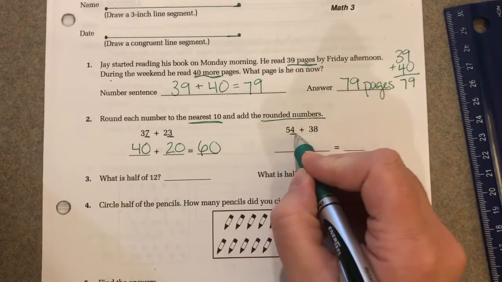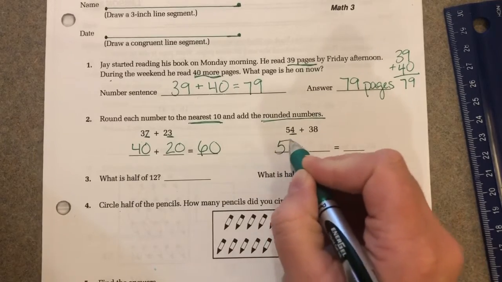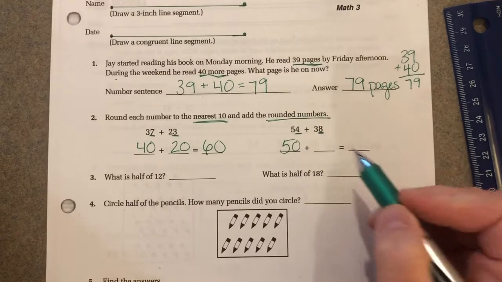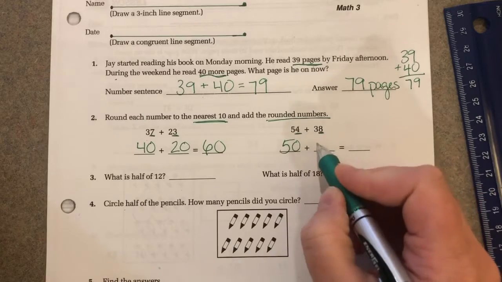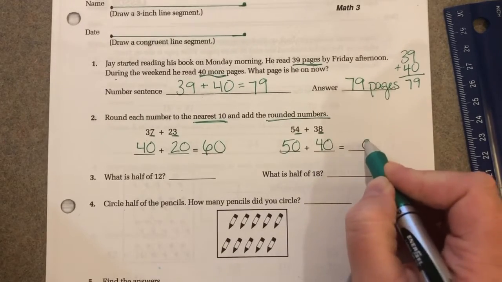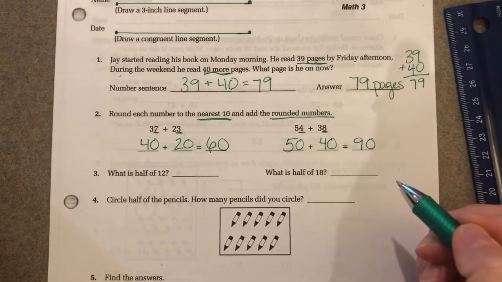54, the 4 tells us to go down to 50 or up to 60. Down to 50. 38, the 8 tells us to go down to 30 or up to 40. Up to 40. 50 plus 40, 0 plus 0 is 0. 5 plus 4 is 9.